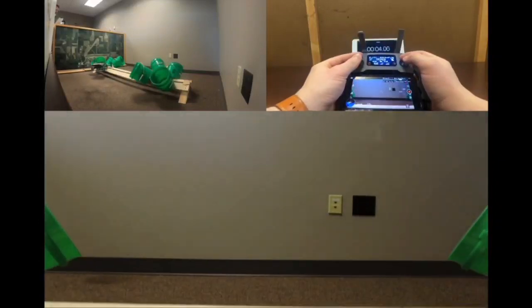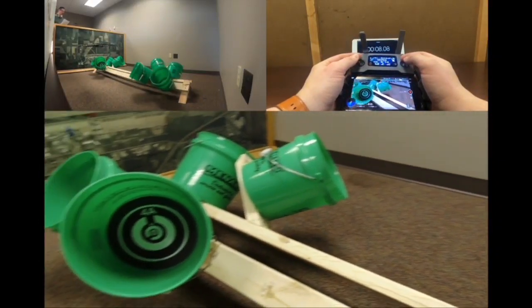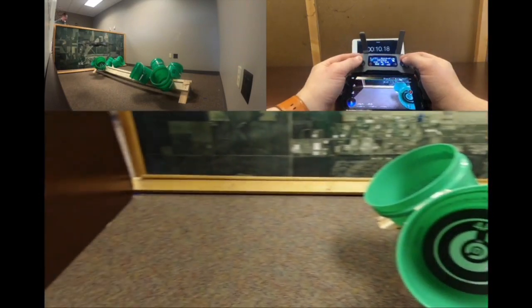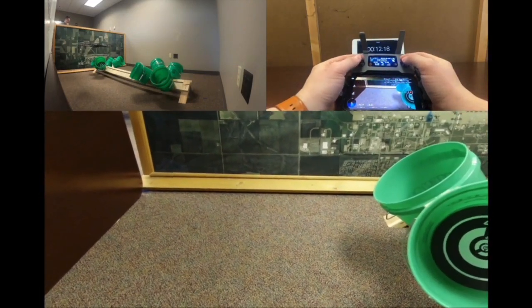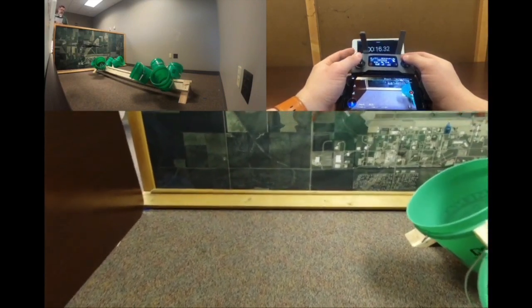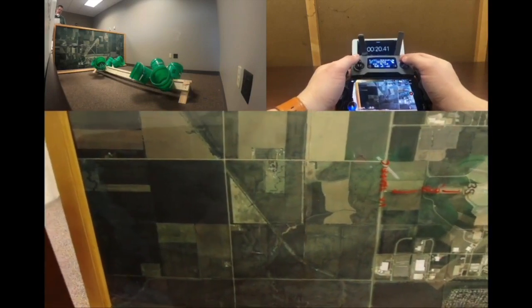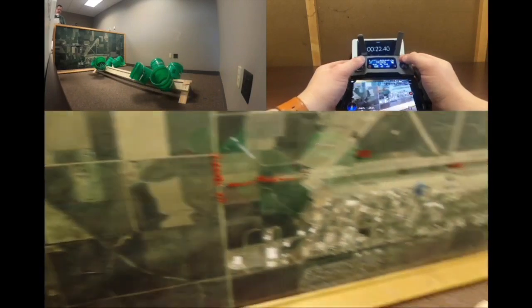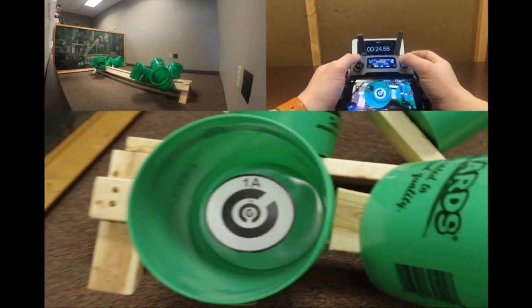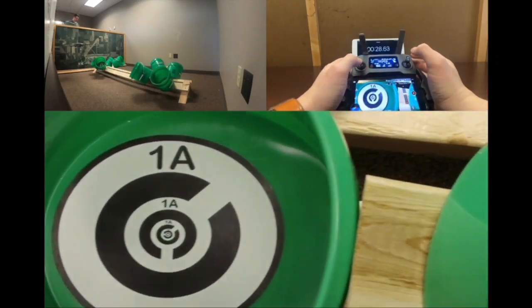As you can see, there are 3 separate videos here, showing 4 different requirements. The first is the interior view of the 10x8 room, as you can see in the top left. The second is the onboard video from the UAS. Third and fourth are a clock and the pilot's view.